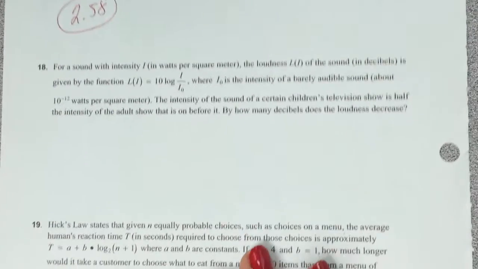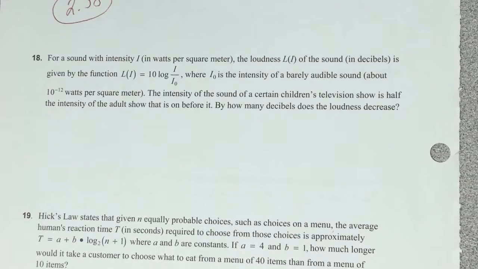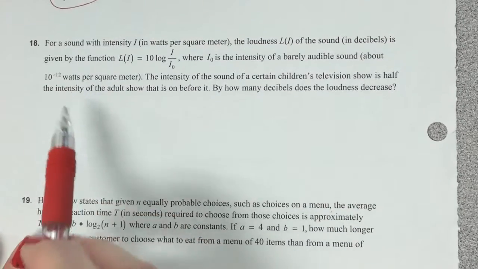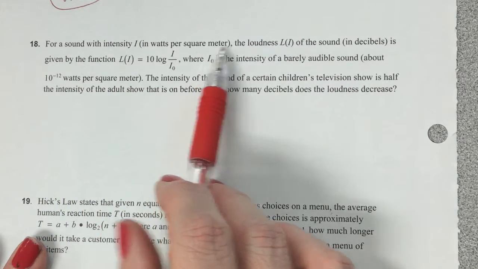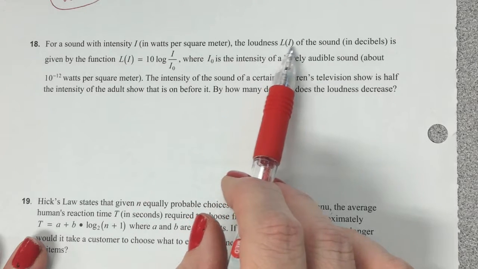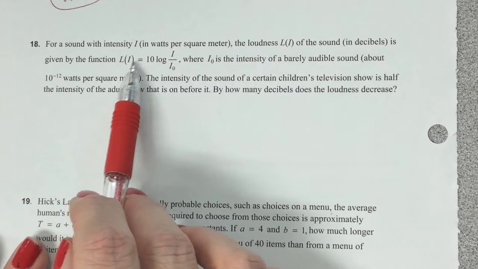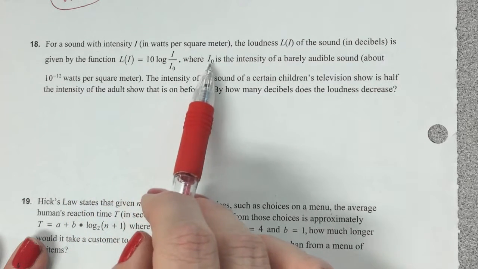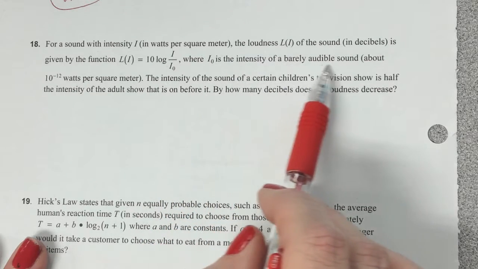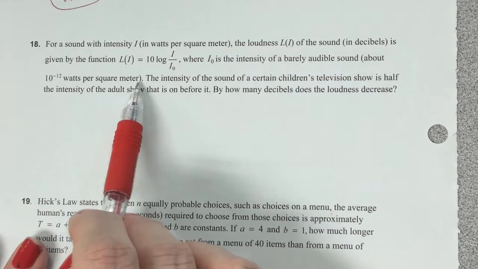All right, so down here now, we're going to do just problem number 18. This has to do with decibels. You might have heard of decibel levels in science. So it says, for a sound with intensity I in watts per square meter, the loudness L of I of the sound in decibels is given by the function L of I equals 10 log I over I sub O, where I sub O is the intensity of a barely audible sound, about 10 to the negative 12 watts per square meter.